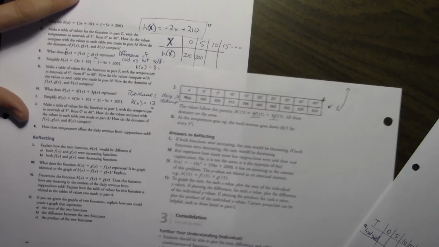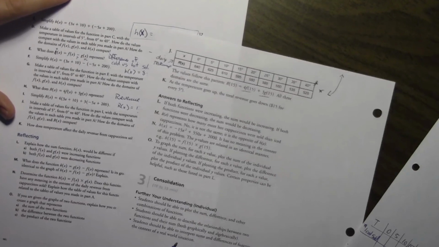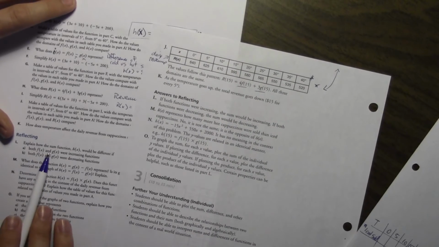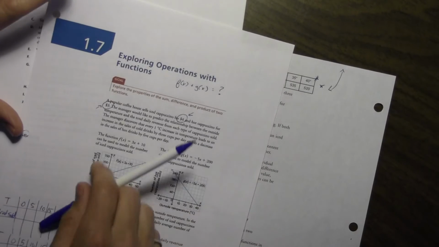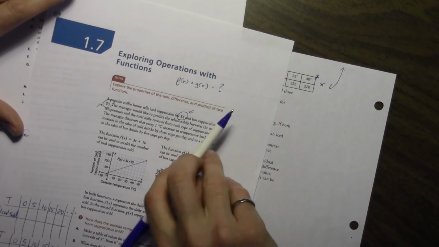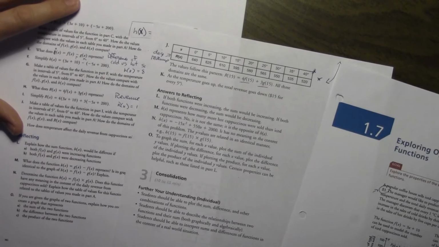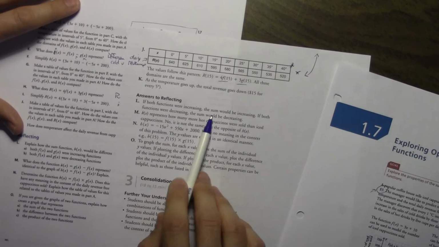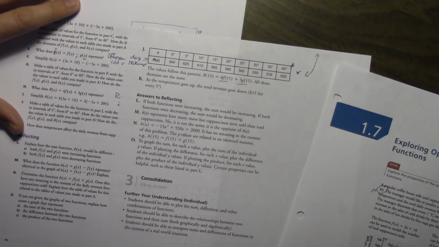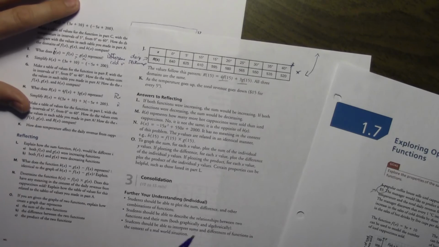Alright, finally we'll look at these reflecting questions quick since we have time. Explain how the sum of the function f at x and g at x would be different if both f at x and g at x were increasing. Well, if these were both increasing, then the sum would be increasing even more, right? I think that's self-explanatory because you're summing them, you're just adding them up. If both functions were increasing, the sum would be increasing. If both functions were decreasing, the sum would be decreasing. Makes sense.